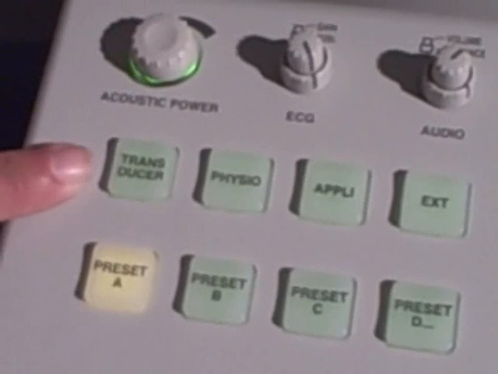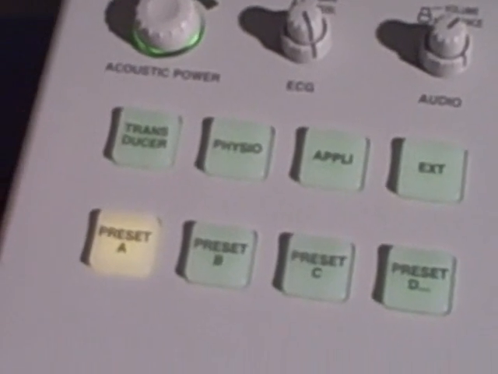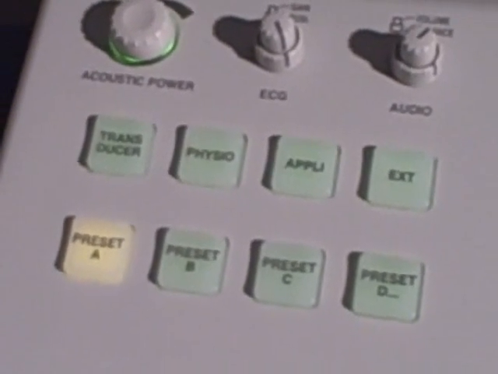With these buttons you can make a protocol. You don't need to know all the buttons of the machine.